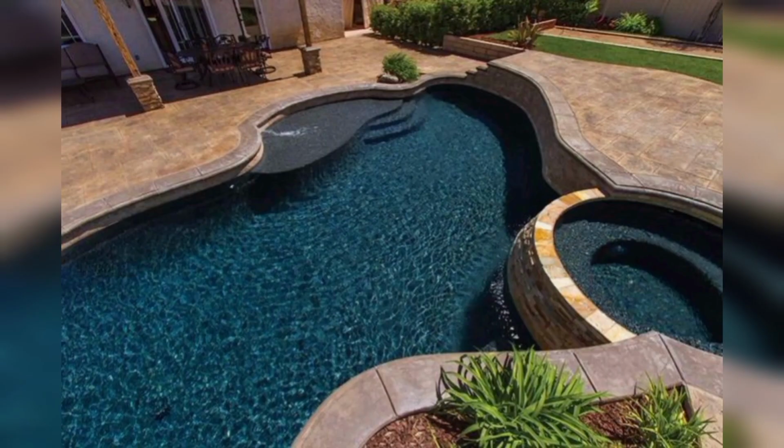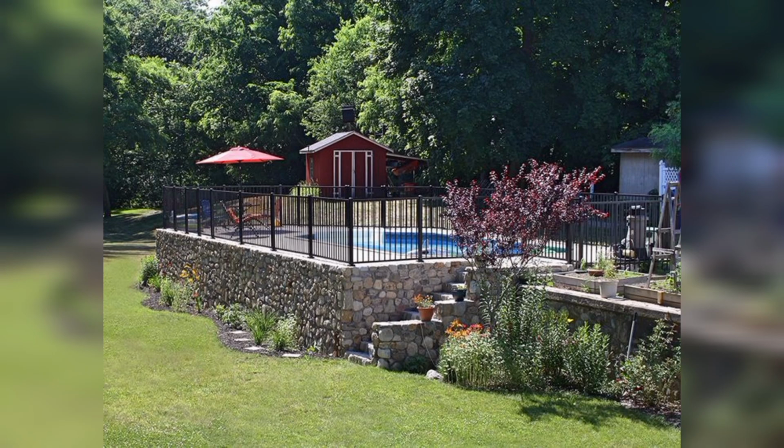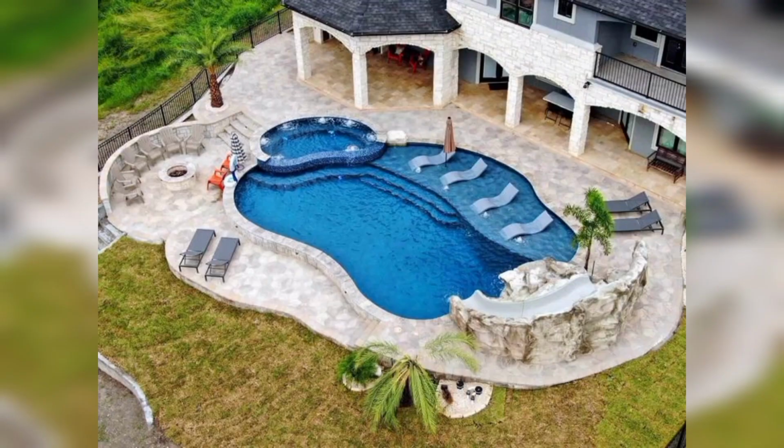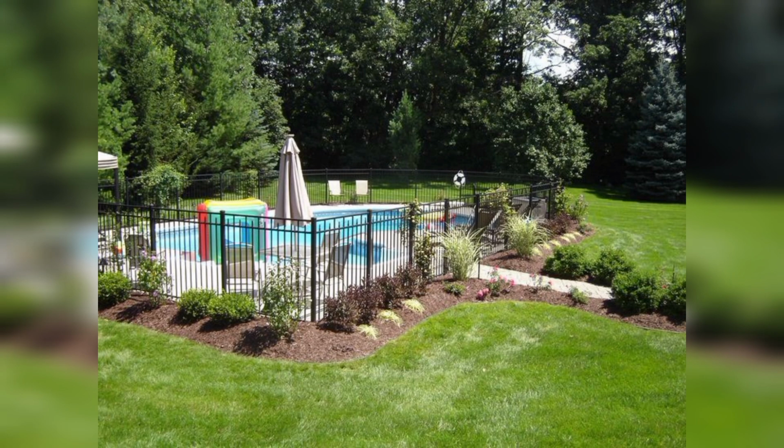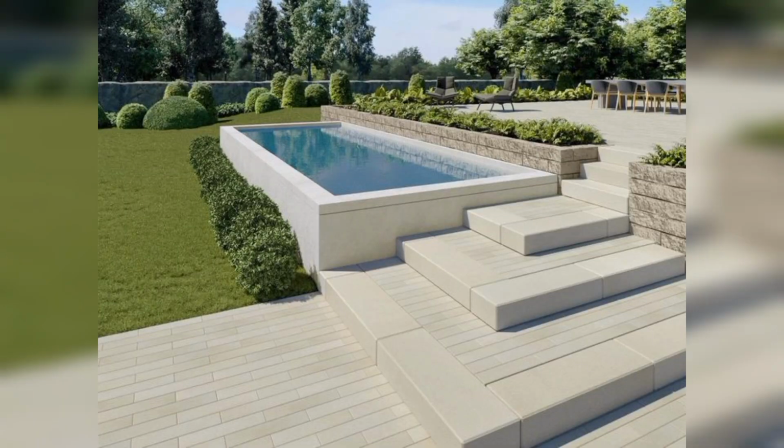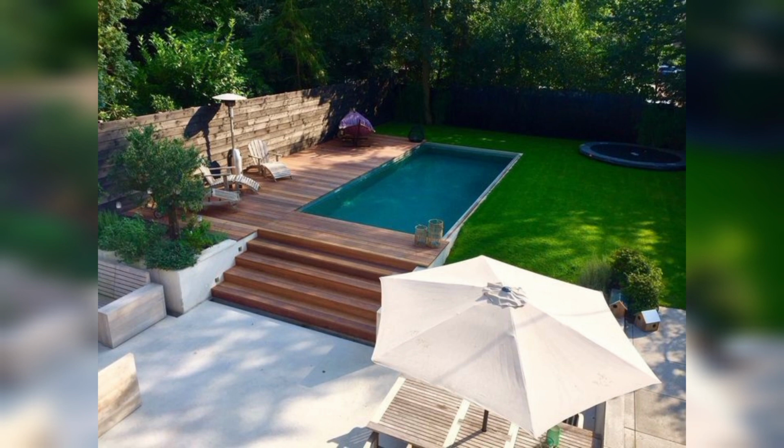With careful planning, a perfect design, and ongoing maintenance, your hillside pool can become a focal point of your outdoor living space, offering the view and serenity.